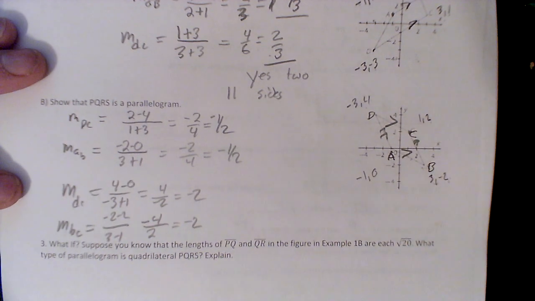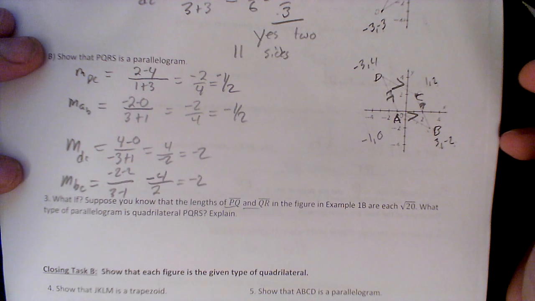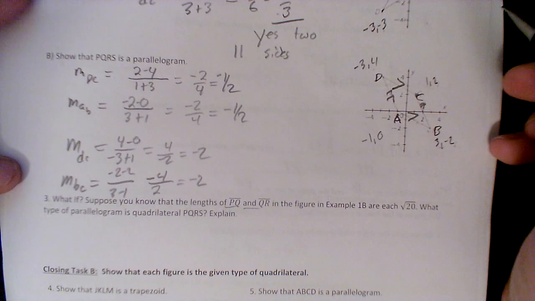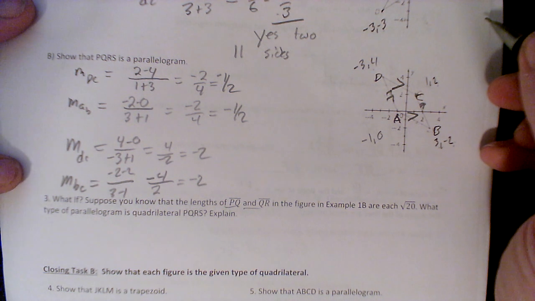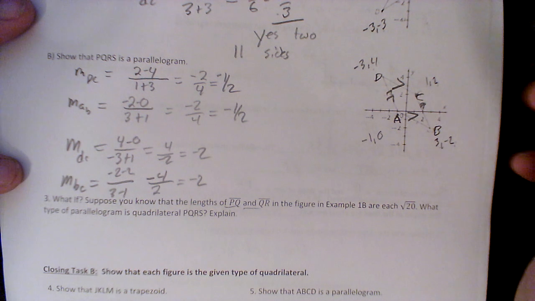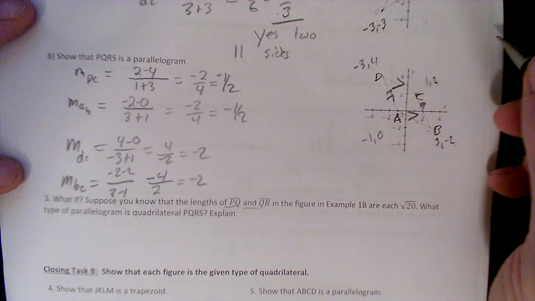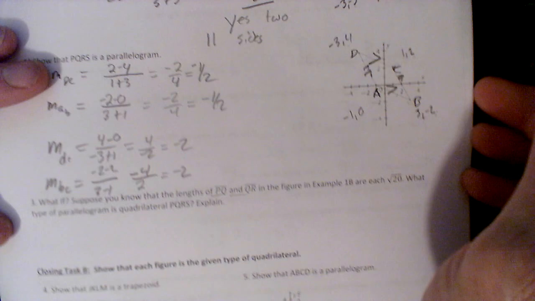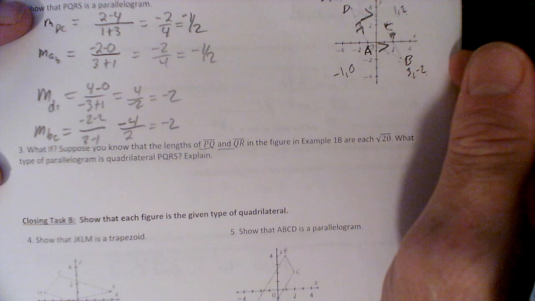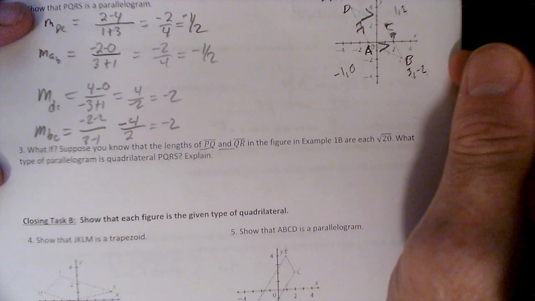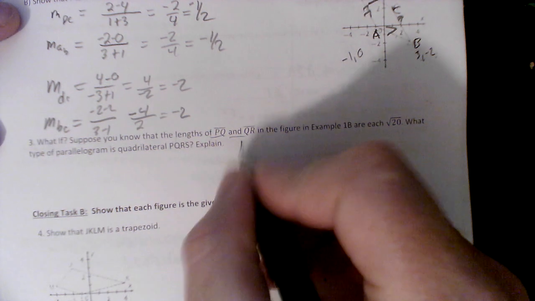So, just one question right here. It says, what if PQ and QR in example 1b are exactly equal? What type of parallelogram is the quadrilateral PQRS? And since I don't know what the actual numbers are, we're going to have to leave that blank. I would have guessed perhaps a rhombus, but it could have been an isosceles trapezoid, since an isosceles trapezoid only requires one set of parallel sides. But I'm going to leave that.